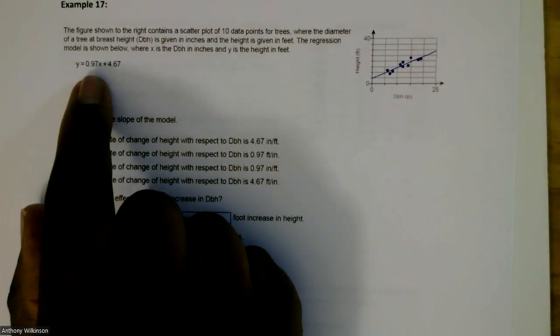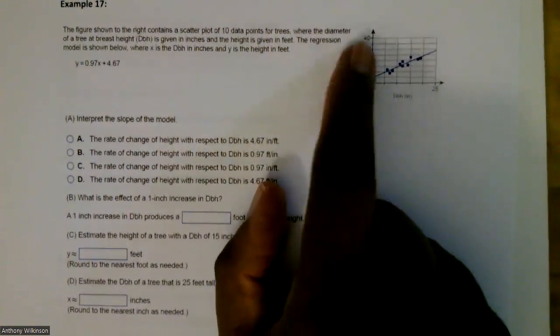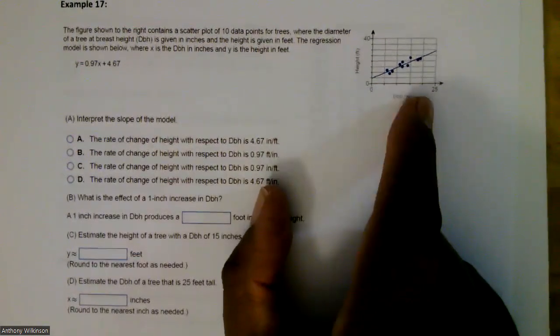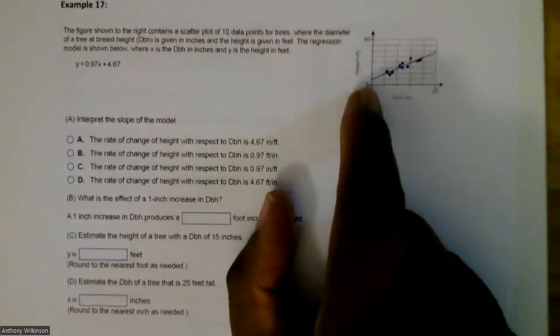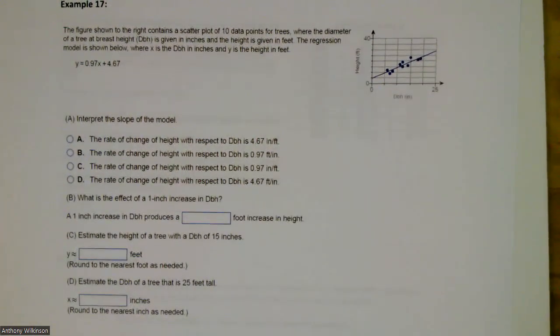That's your slope in this case. Notice here, the height is your y-axis, dBH is your x-axis, change in y divided by the change in x. So it'd be the change in the height divided by the change in dBH. So it must be answer B.